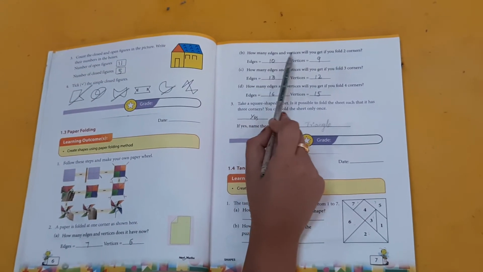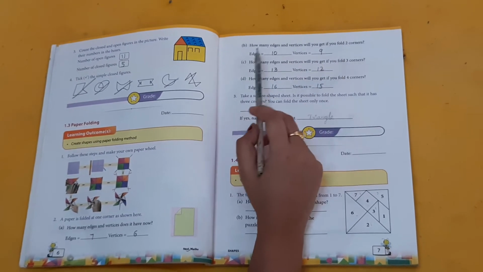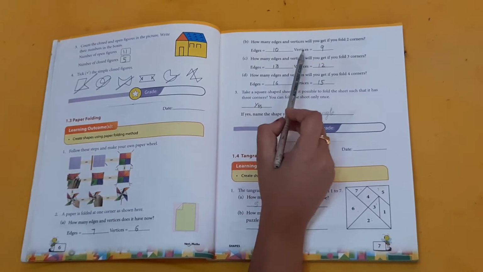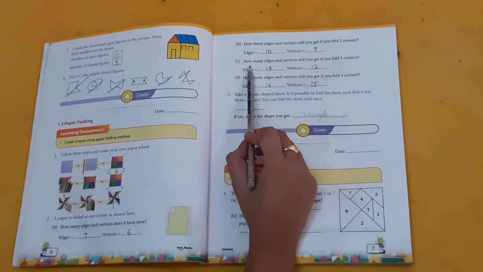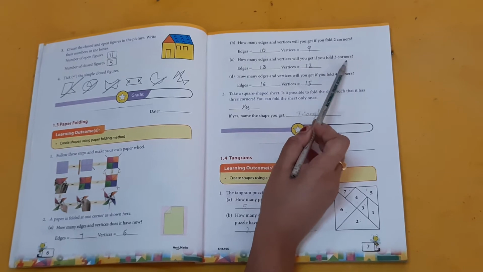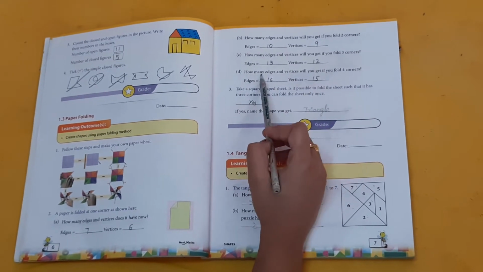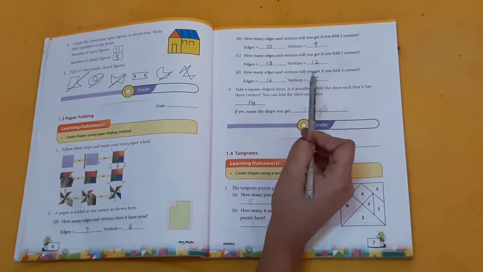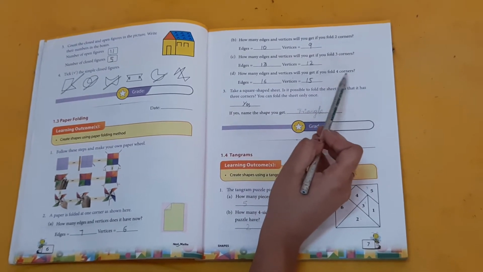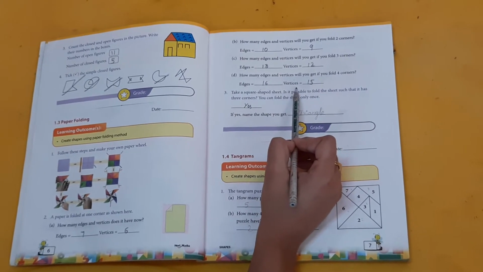How many edges and vertices will you get if you fold 2 corners? Edges 10, vertices 9. How many edges and vertices will you get if you fold 3 corners? 13 edges and 12 vertices. How many edges and vertices will you get if you fold 4 corners? 16 edges and 15 vertices.